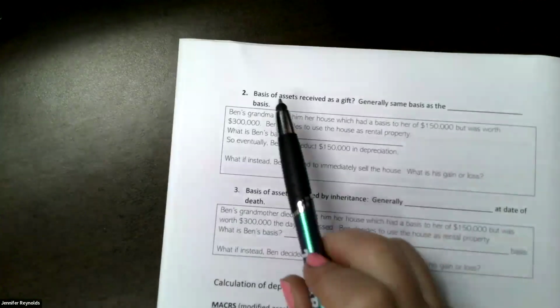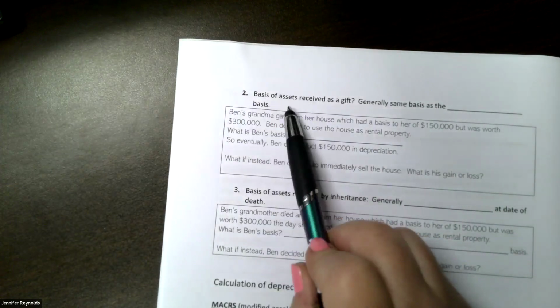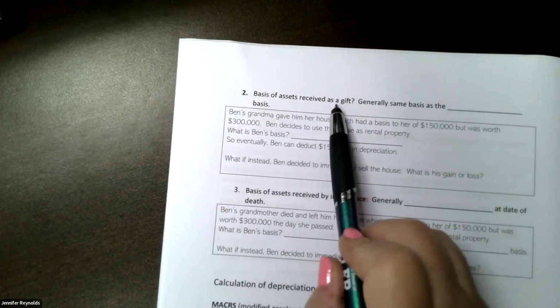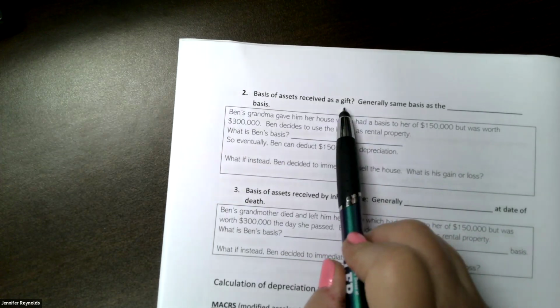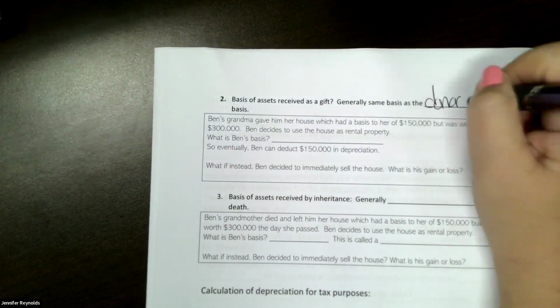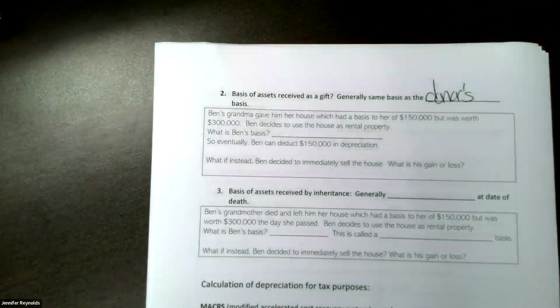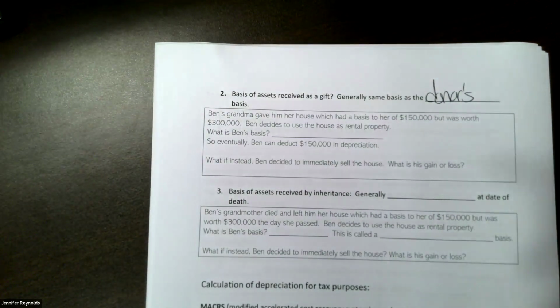Page 5. Here's another flashcard. Now, instead of buying the asset or it was personal use and we converted it, now somebody gave it to us as a gift. This is generally called the same basis as the donor's basis. And I always use this example. Hopefully this is really easy to see.